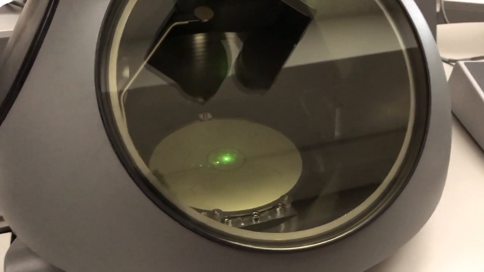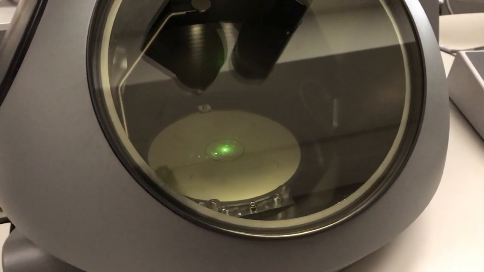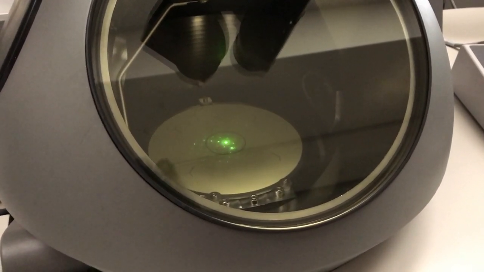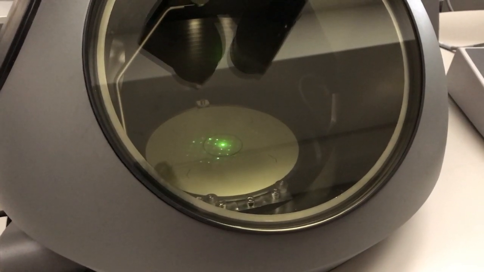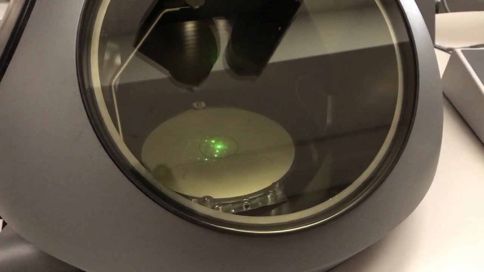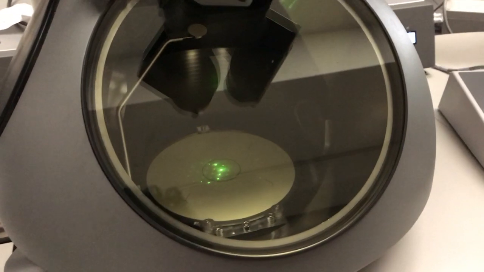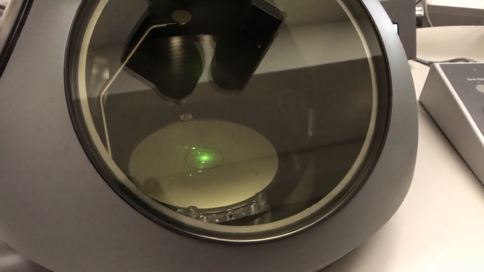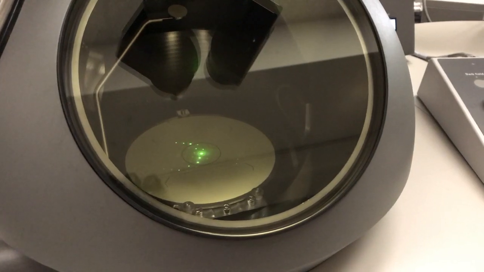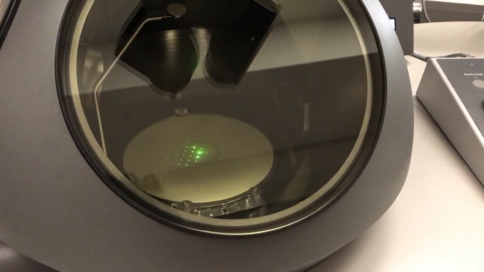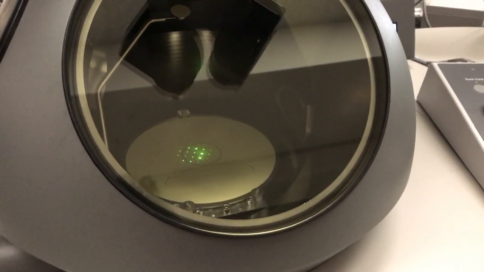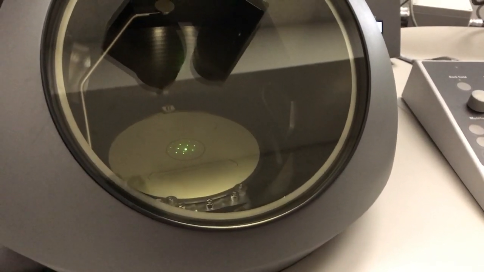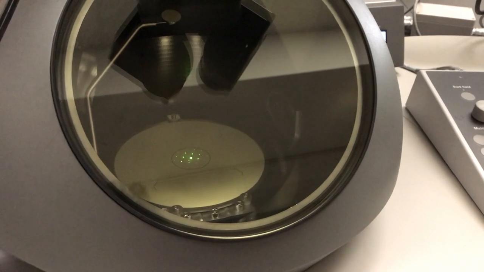Okay, you can see I can't quite get it with just the alpha tilt, so I'm going to go to the beta tilt now. That's getting worse. Right, and so now I'm basically aligned with the zone axis.